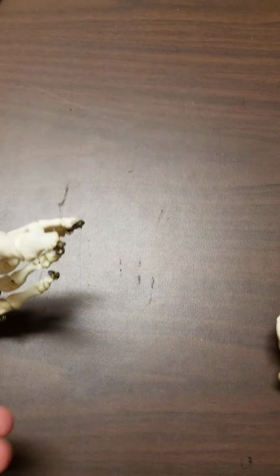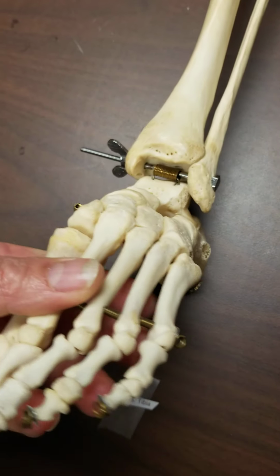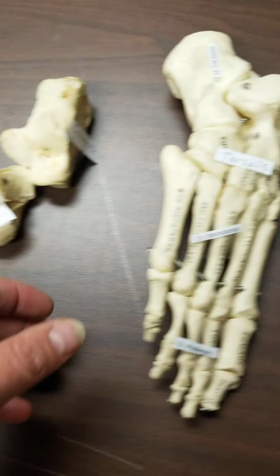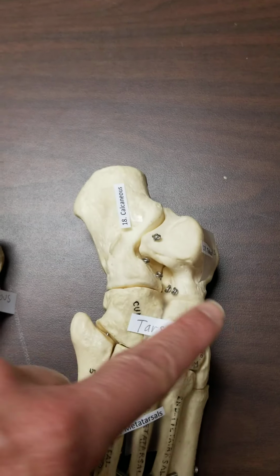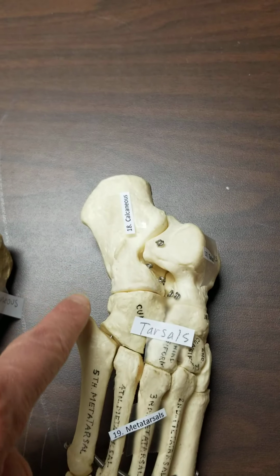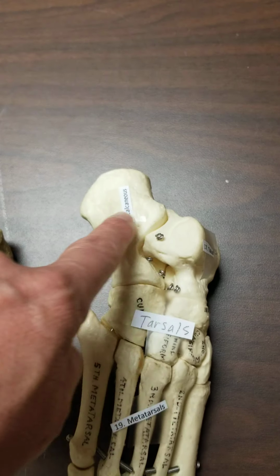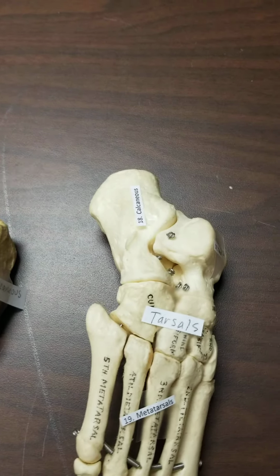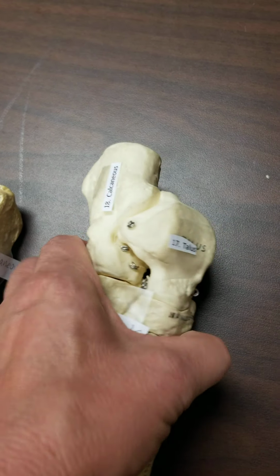Okay, the last thing we need to look at is the ankle, the foot, and the toe bones. There's a group of bones that make up the ankle bones. These are called the tarsals. This is not on your list. You do need to know your tarsal bones though, not individually, just as tarsals. There's a couple of the tarsal bones I want you to know.